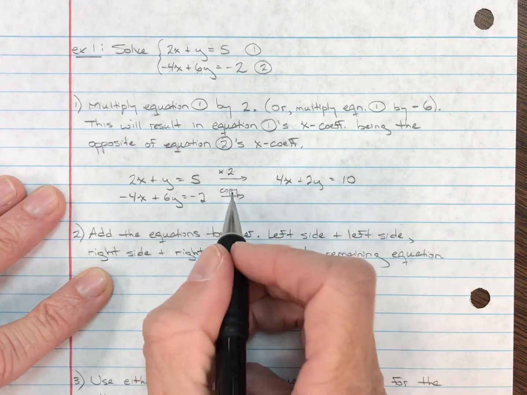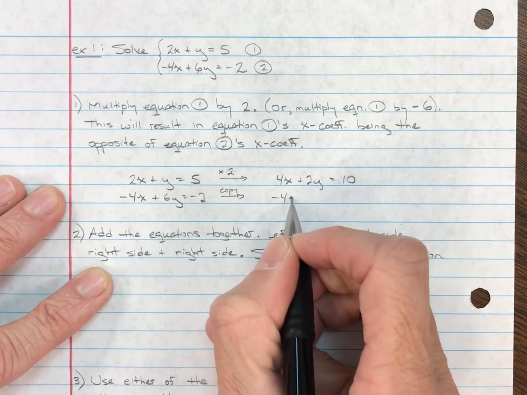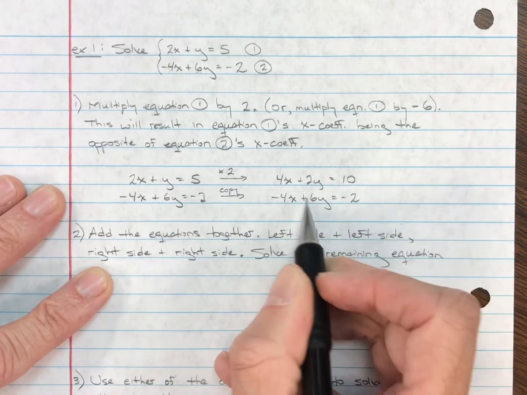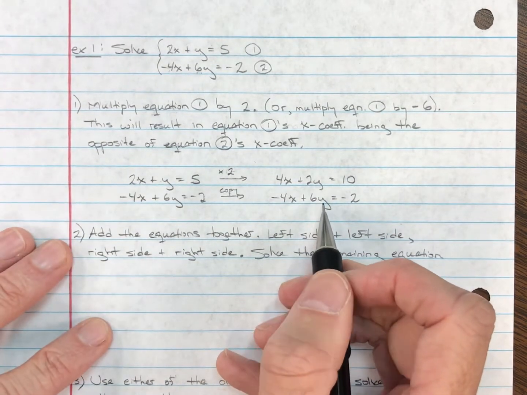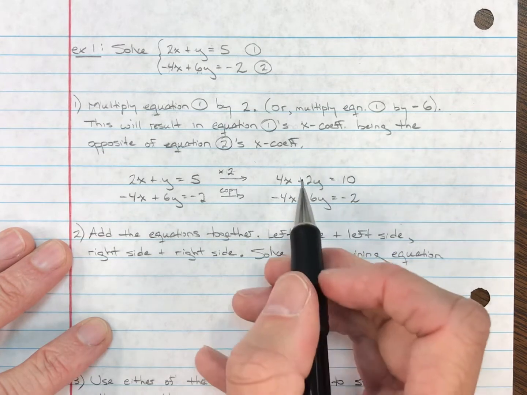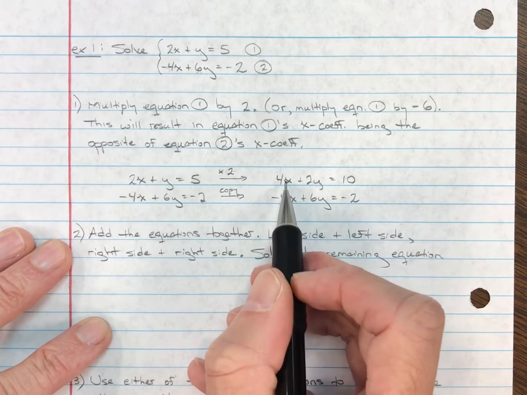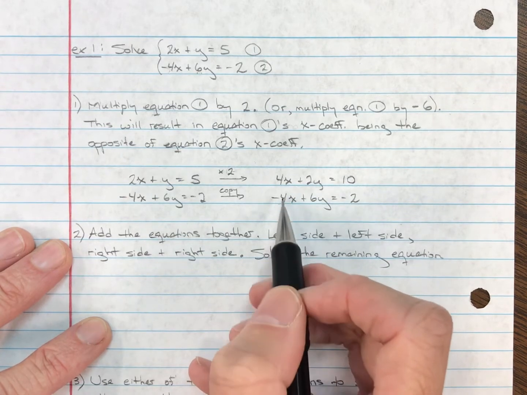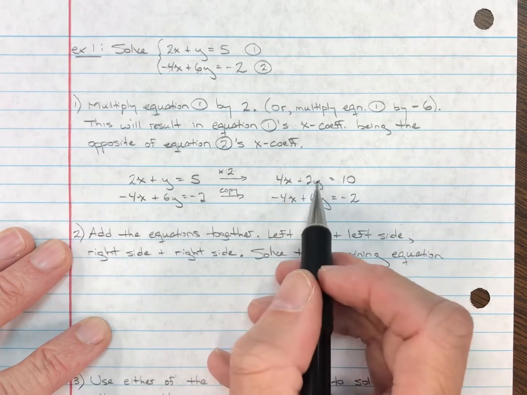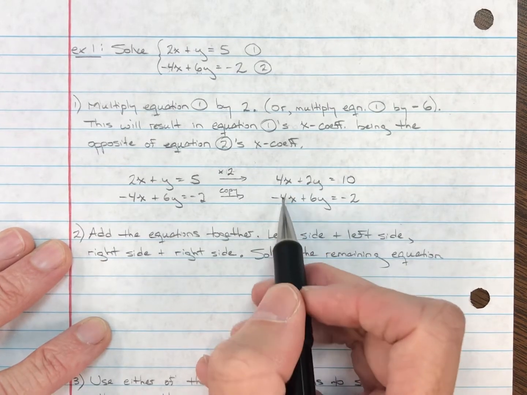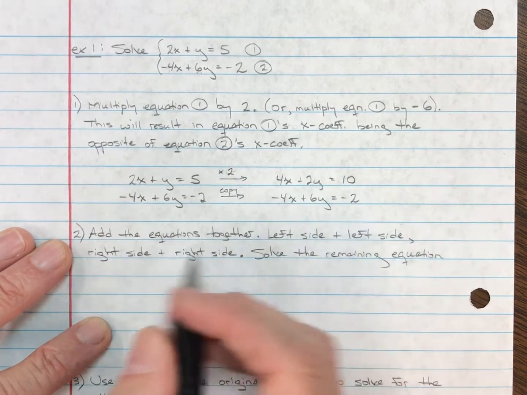The second equation I just copy. Negative 4x plus 6y equals negative 2. I just copy in this case. Okay, now notice I have coefficients of one of the variables that are opposite one another. That is the goal. You can choose the x variable or the y variable. I chose to make the x variable coefficients opposites.